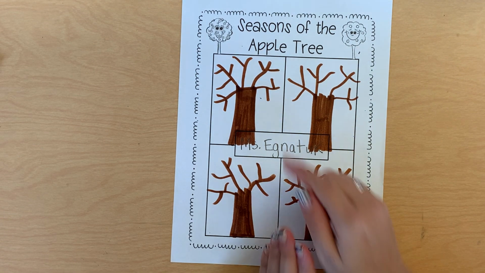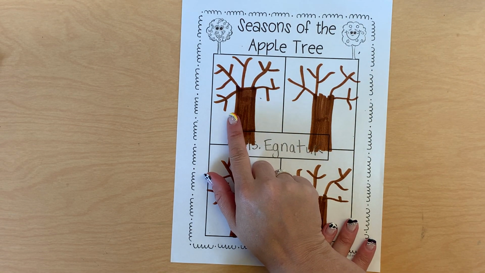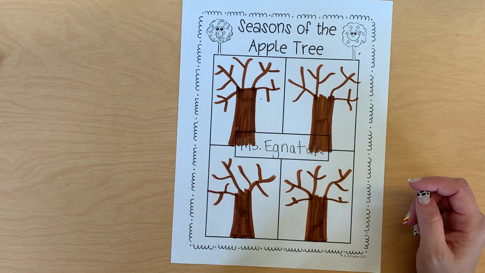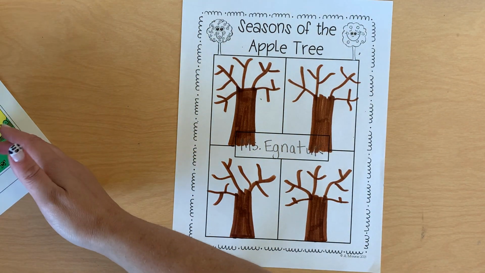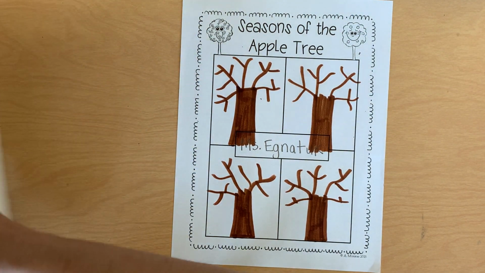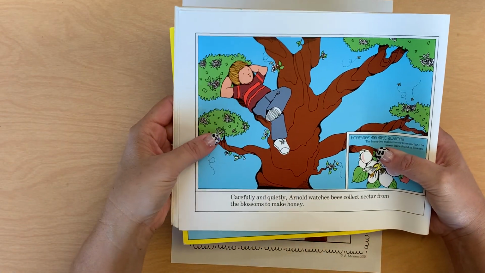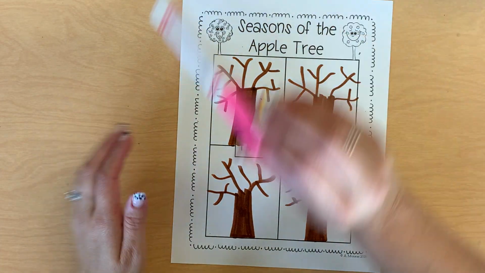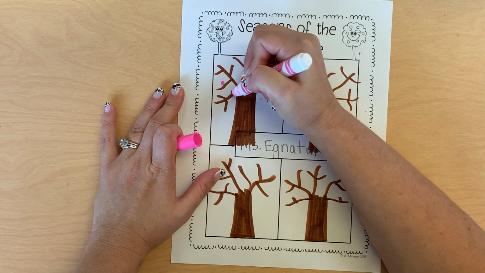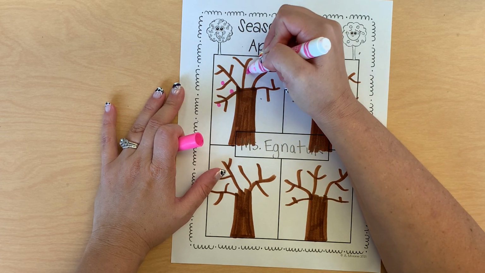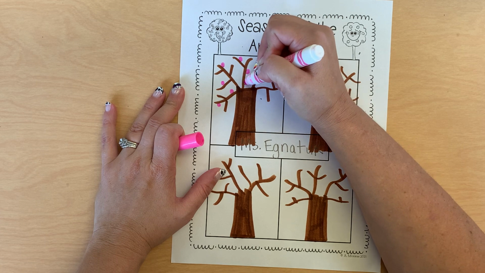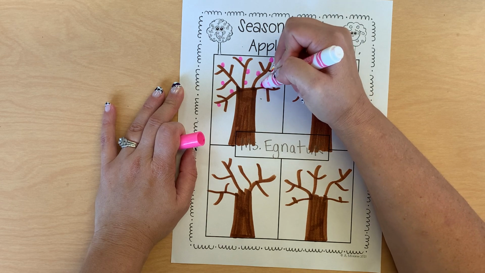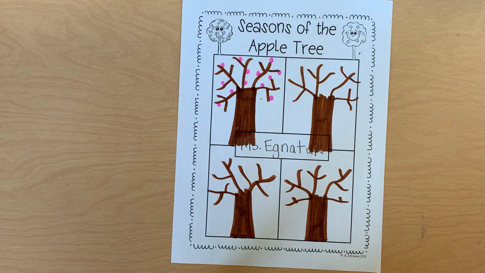So the first one, we're gonna work in this top corner box. This is the left side of your paper, the top left. We are gonna show the apple tree in the spring. And in the spring, we said there were pink blossoms and green leaves. So we're gonna take our pink marker and all around my branches, I'm gonna draw little pink circles. Those are gonna represent the pink blossoms, which are the flowers, okay?